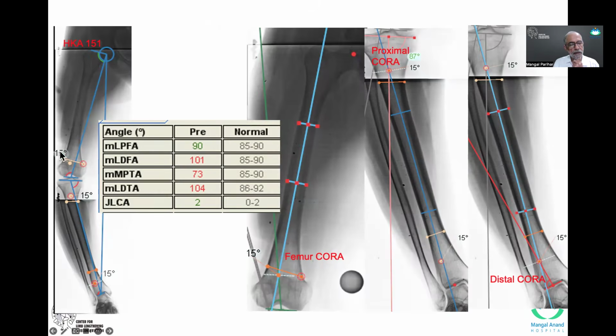That means there is some varus in the distal end of the femur. And the MPTA is also abnormal, 73. The LDTA, lateral distal tibial angle, is also abnormal. So she has some deformity in the proximal tibia, some deformity in the distal tibia, and some deformity in the femur.